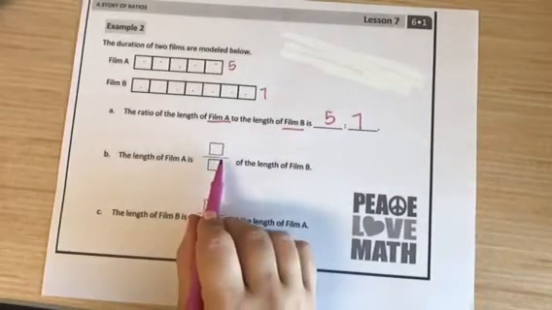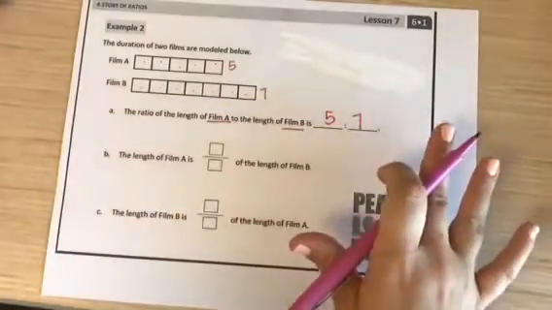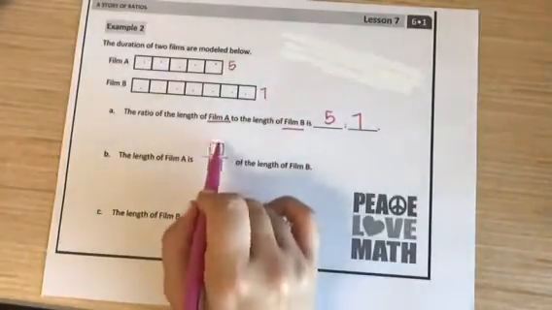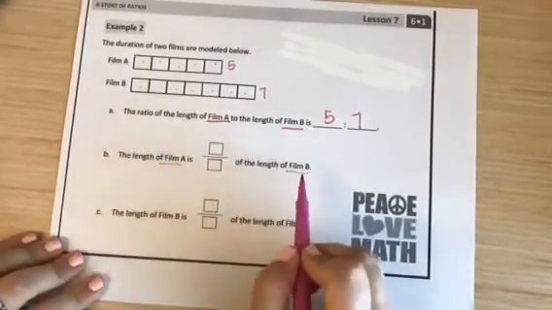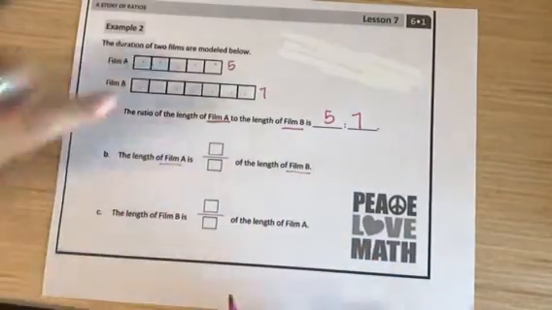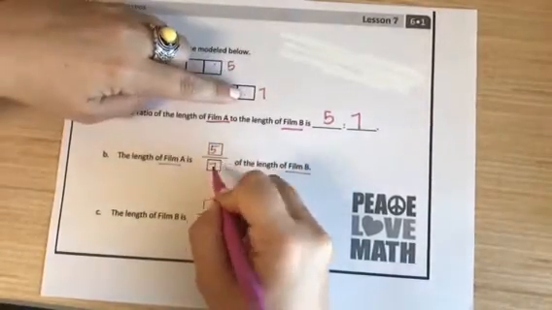Now here, if you notice, it wants us to write it in the form of a fraction. We're going to keep reading it the same, writing it the same way. We're just doing top over bottom. So the length of, again, film A to film B, making sure I'm double checking what they're asking. Film A, 5 over film B, 7.